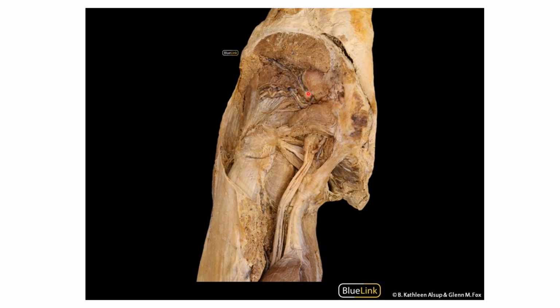So see these veins and arteries and nerves that are exiting from superior to the piriformis. This is the superior gluteal nerve, artery, and vein. Okay, down here, if you move inferior to the piriformis, these little branches right here are part of the inferior gluteal nerve, artery, and vein. Okay, large nerve right here, this is the sciatic nerve.